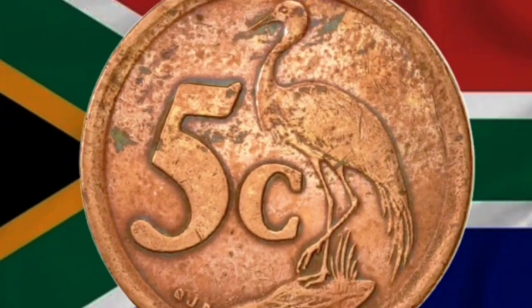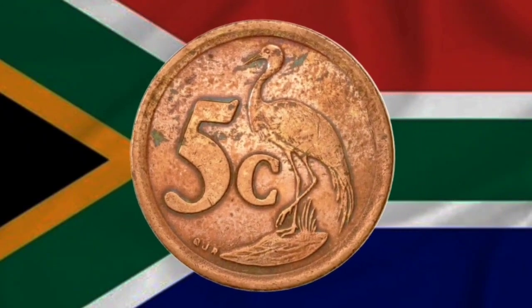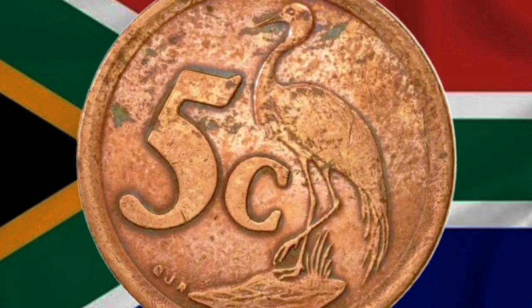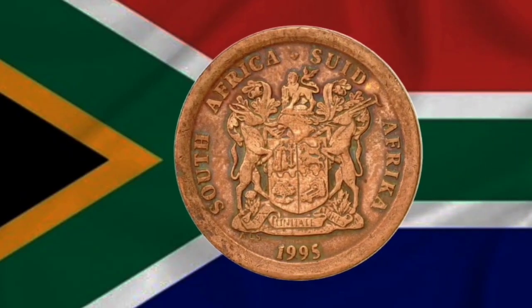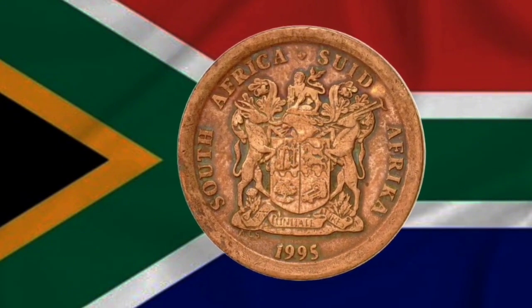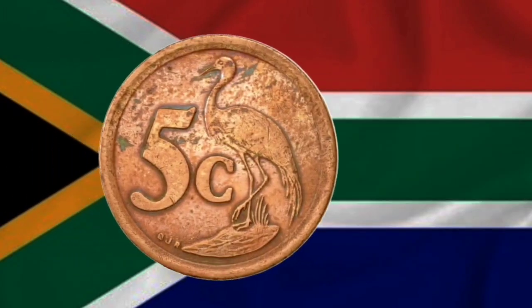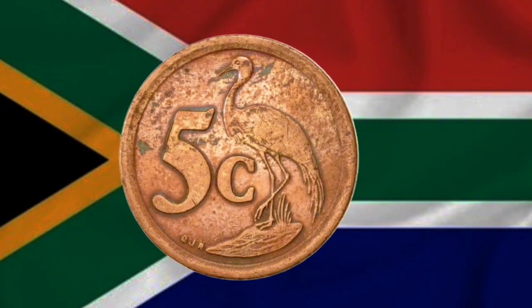If you happen to have a 1995 5-cent coin, it's worth examining closely. Look for sharp detailing, any unusual striking errors, and minimal wear. Comparing it with certified reference images or seeking expert evaluation could reveal a hidden gem in your pocket change. As with many collectibles, the value of coins also depends on market demand, rarity, and historical significance.